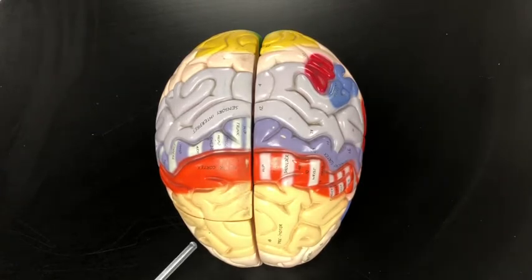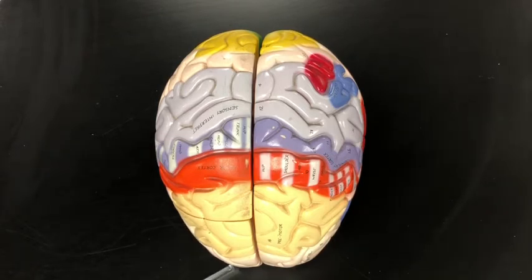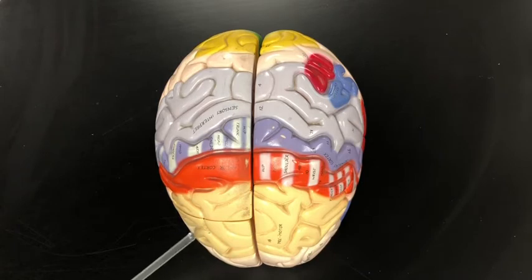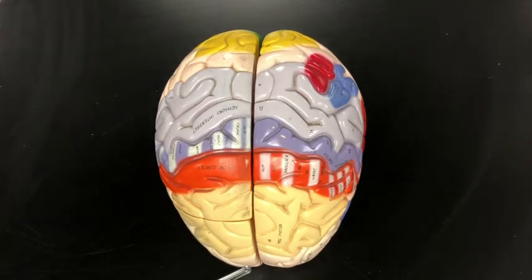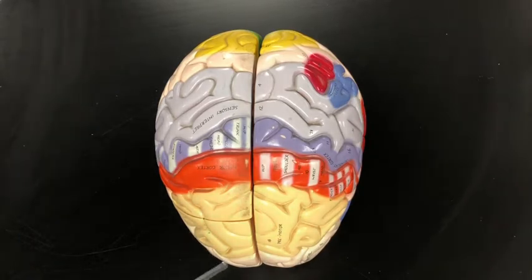So here we have the right prefrontal cortex. Again, higher thought processes, but more specifically, this is creativity, intuition, emotional, artistic. So we have the right side of the brain, important for artistic, emotional, intuitive, creative.